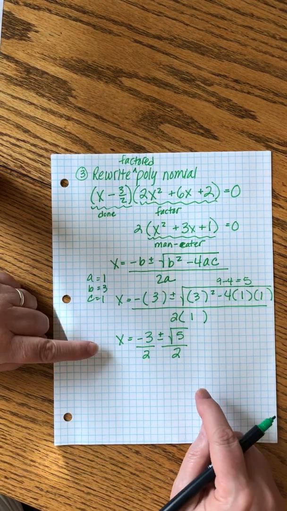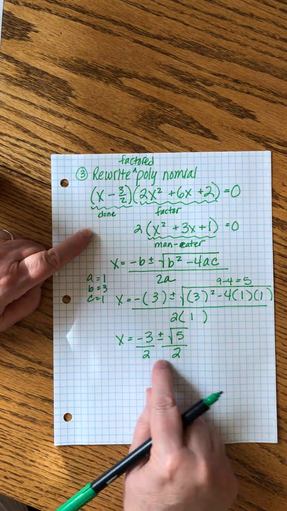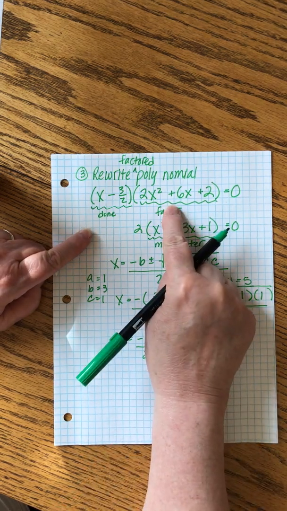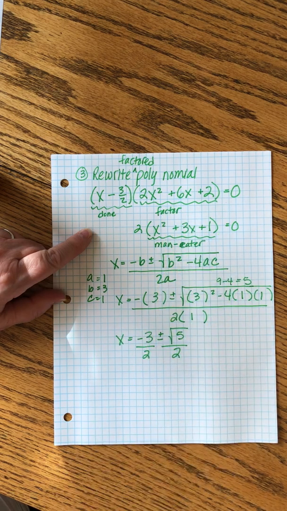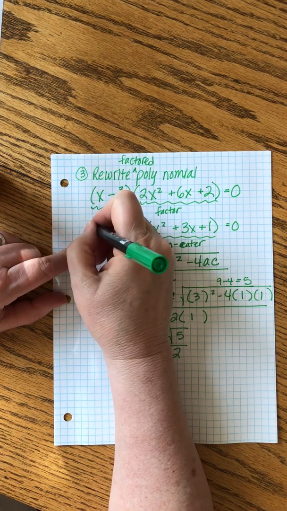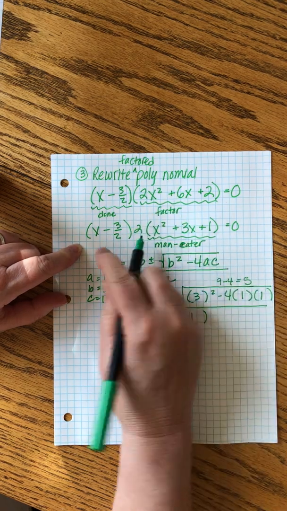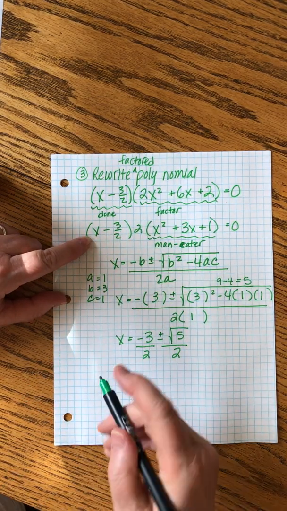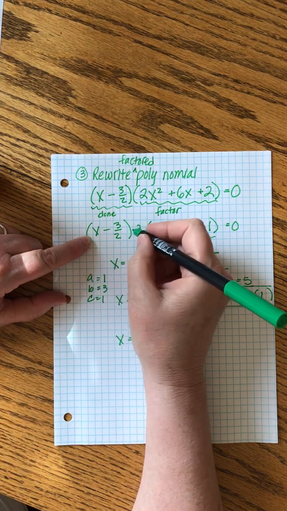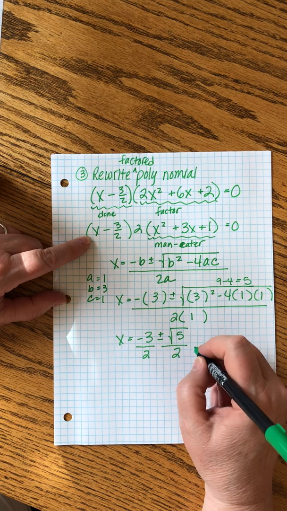So now, this is the factored form of this, and here, I'm going to do this so we can see all 3 pieces together. Okay, so we're looking at this. This would be x minus 3/2 equals 0, right? If we're using the zero factor theorem to solve for this.